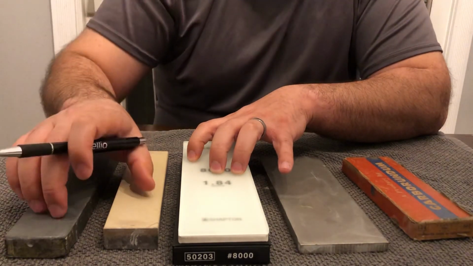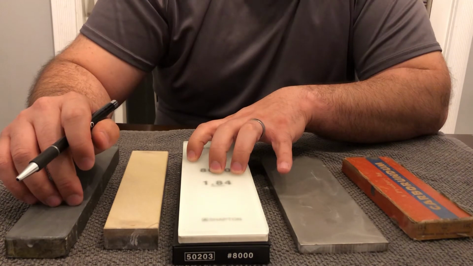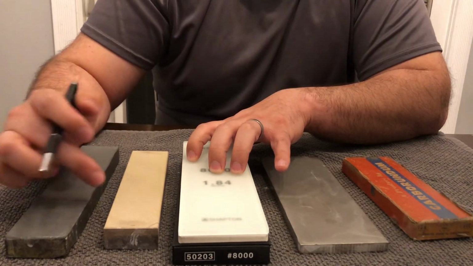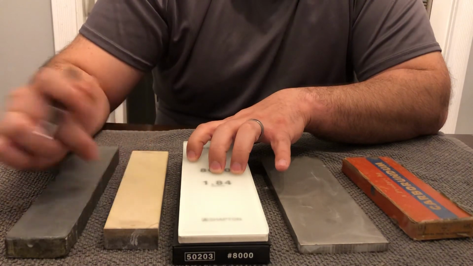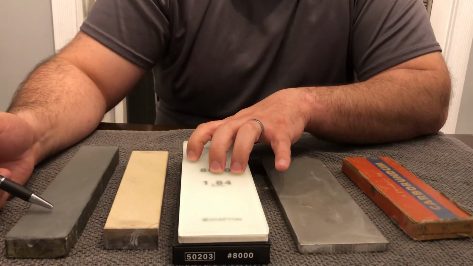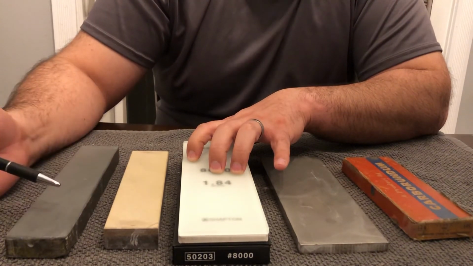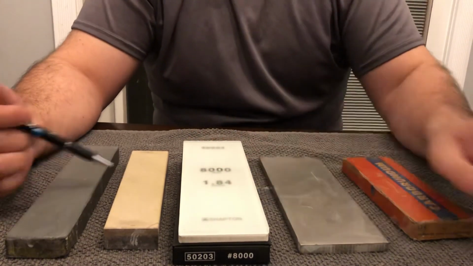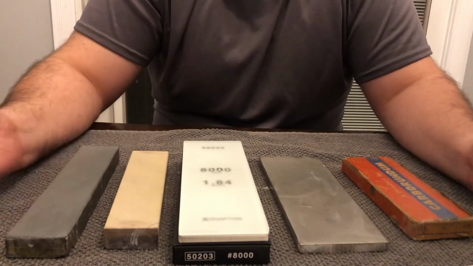It's also why you can't apply numbers to natural stones, because there's no way to know how big these particles are in here. You know, every stone is different. They can be spread out differently. There's no quality standards for natural stones. It's just how well they polish.